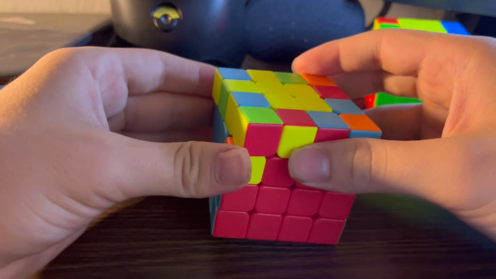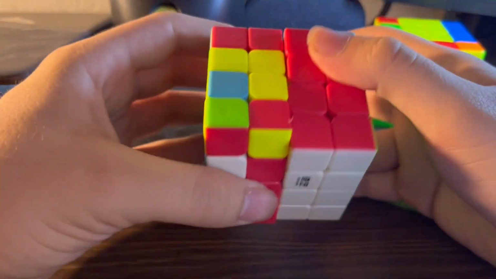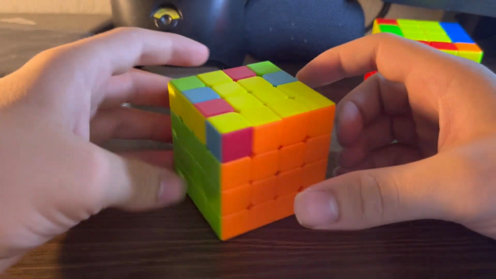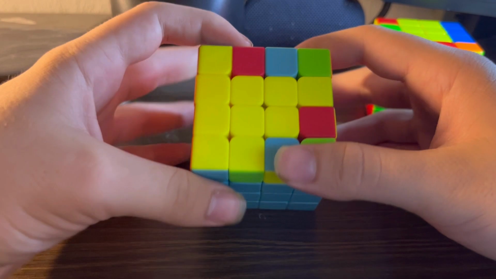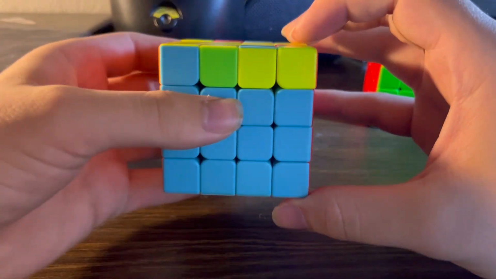Then this red piece goes right here. Yo, I should cut my nails, look at these. Okay, so now we're in a situation where we need to solve these edges.